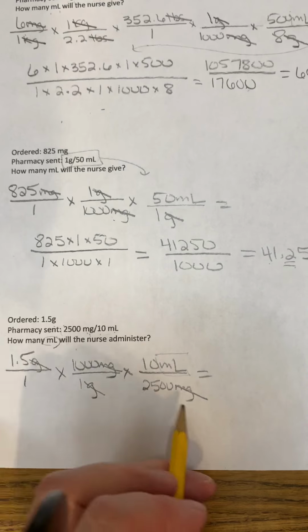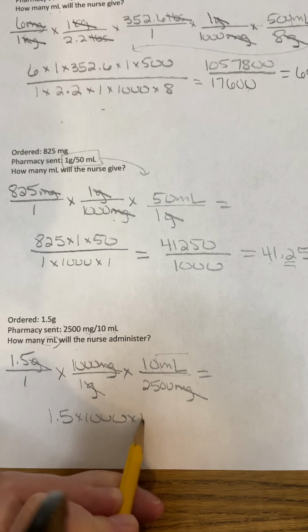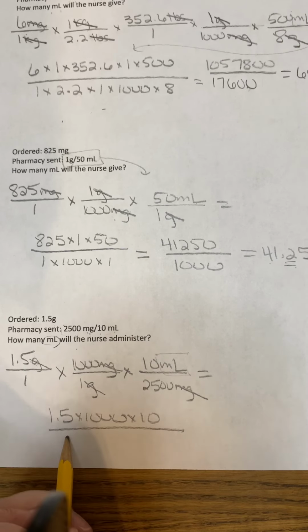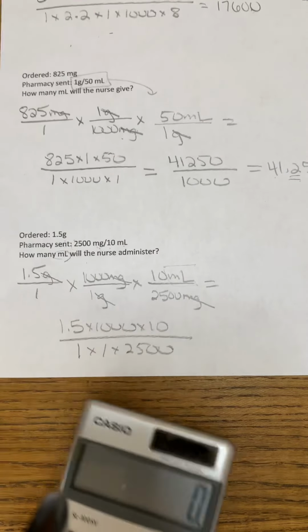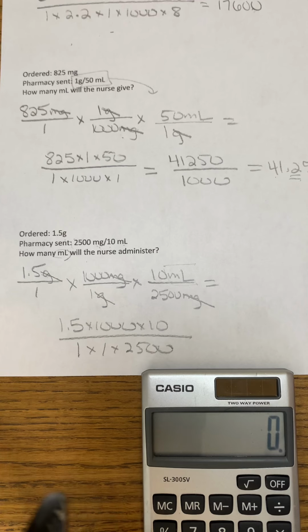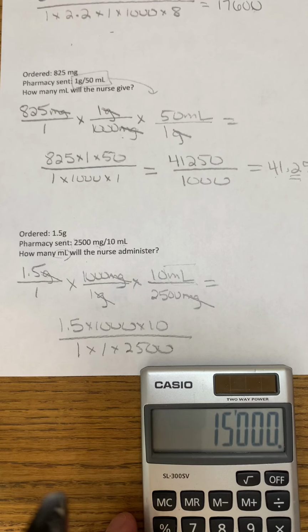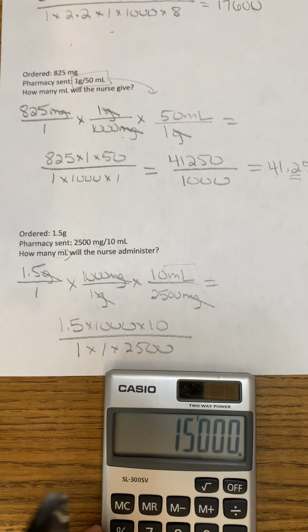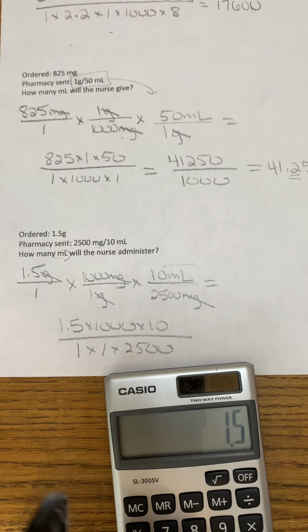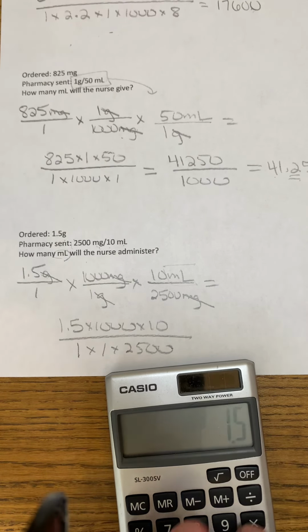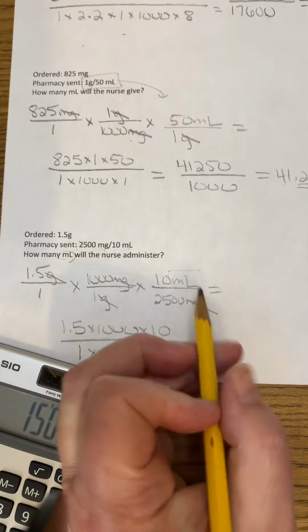So now let's get our problem rewritten. It's going to be 1.5 times 1,000 times 10 divided by 1 times 2,500. Right. So with our calculator, 1.5 times 1,000 times 10 is going to equal 15,000. Let me just check my math again. I just want to make sure I have that right. 1.5 times 1,000 times 10. Yep, okay, 15,000.